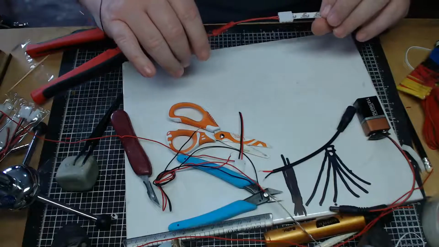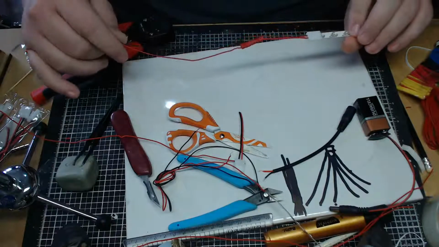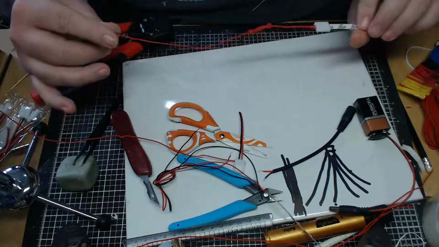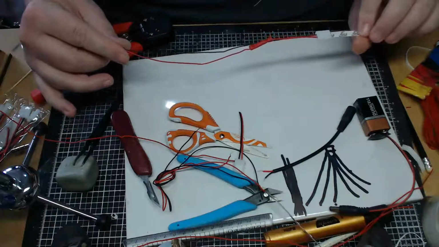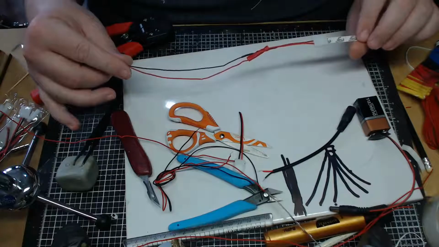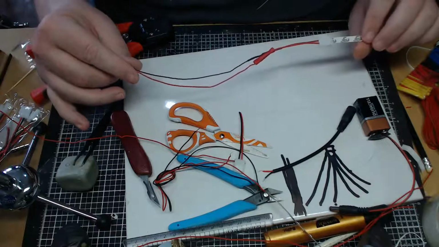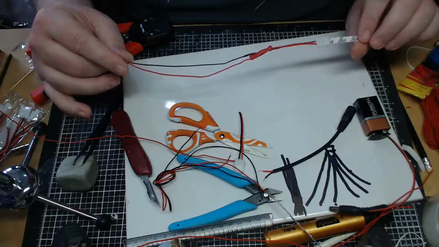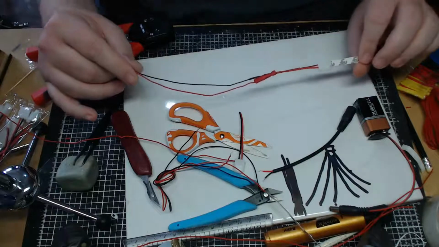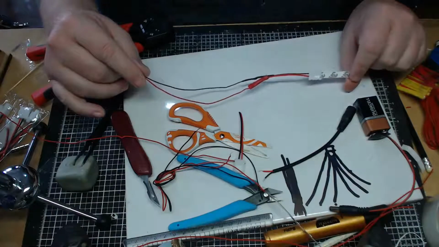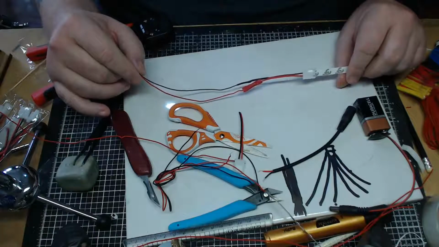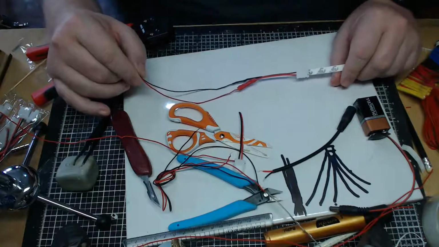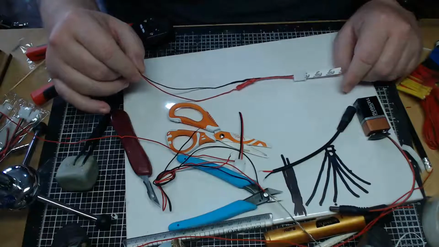I don't envisage any problems, and we should be roughly in a better position to carry on with the build. And then the next time we'll look at a different type of lighting. We're probably going to use some LEDs. We may even use some colored LEDs.